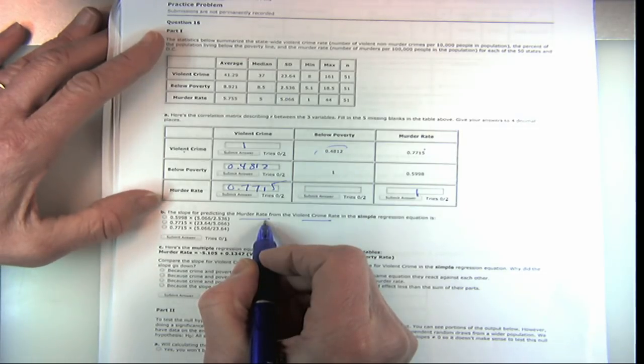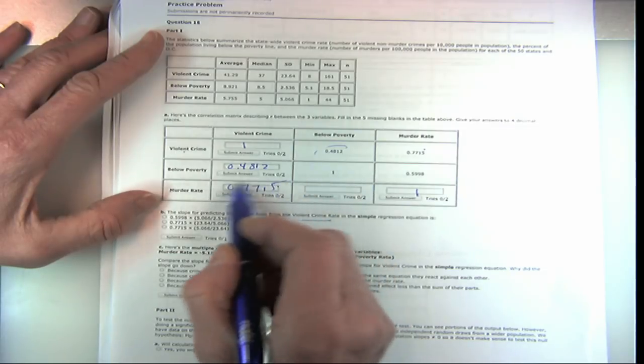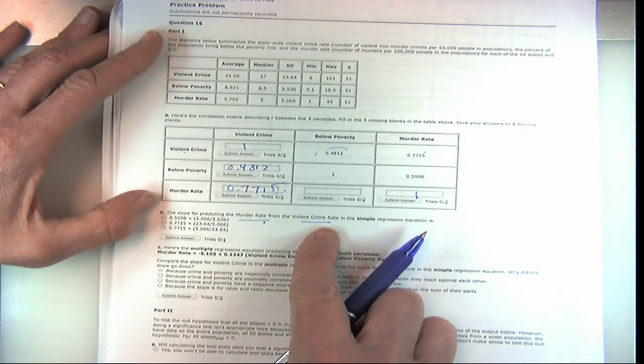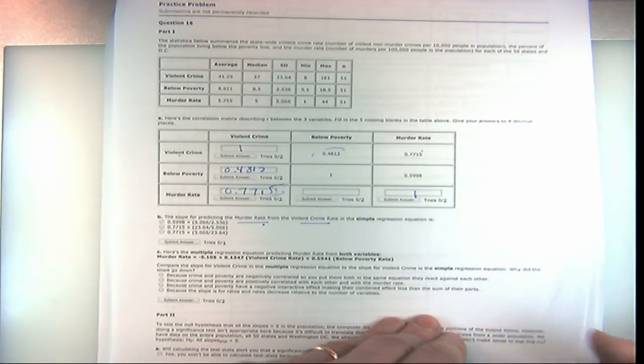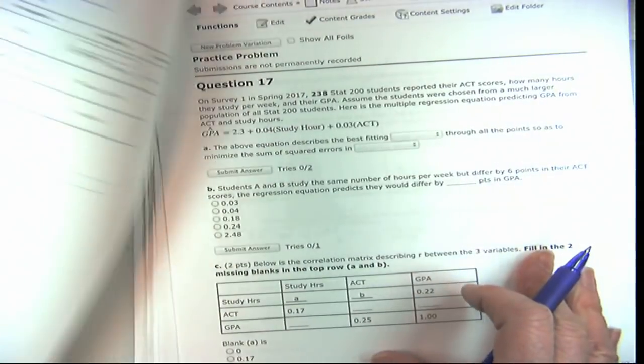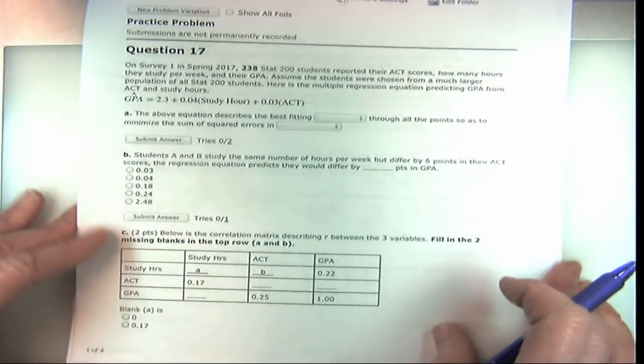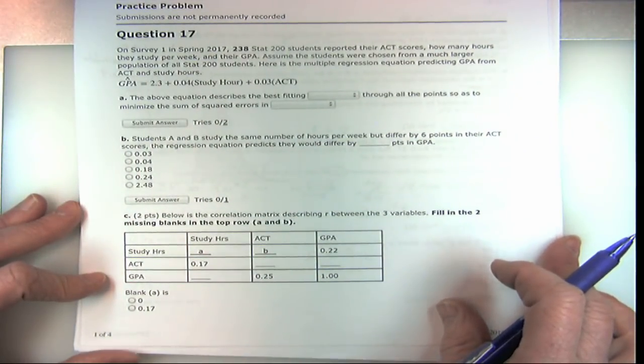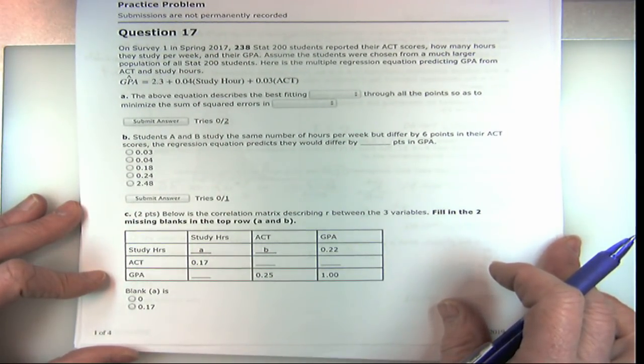Murder and crime, it's this one right here, times the ratio of their standard deviations. This is so hard to see. Oh my goodness, you can't even see this one. Maybe I should do this one, because you can't even look at that. You don't have a copy of it. I'm so sorry.